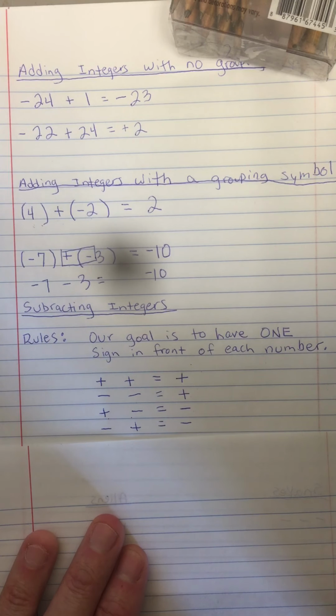That's a good starting point. I will show you additional ways to solve these later, but that should get you started.